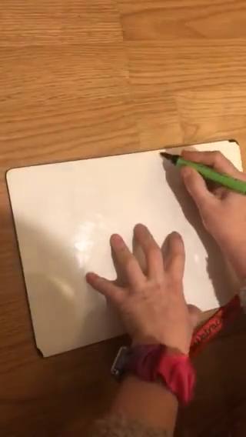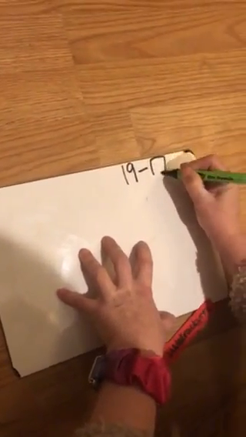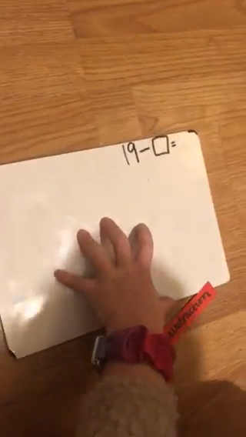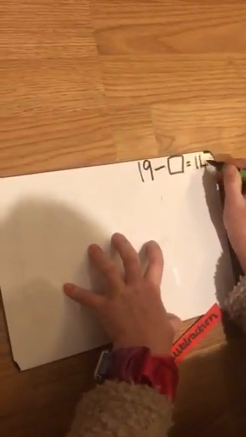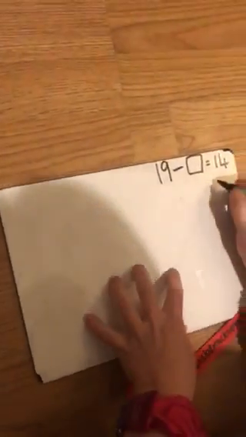Okay, so for example, if our subtraction number sentence is 19 take away something, which gives us 14, we can turn this into an addition number sentence, and these two operations are linked because when we subtract, we're using the whole, which is our 19, but when we add, we end up with the whole as the total.